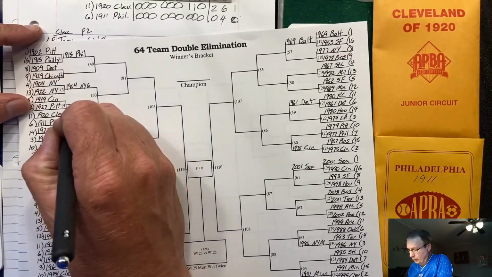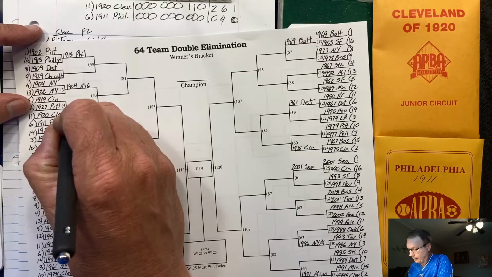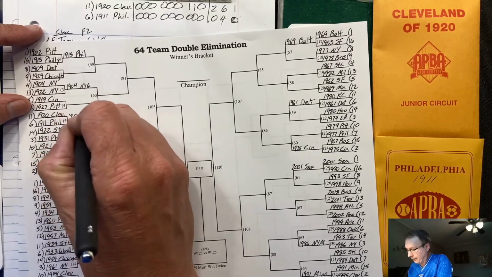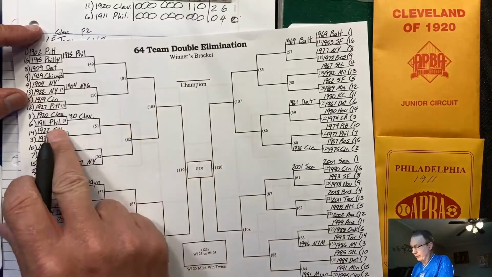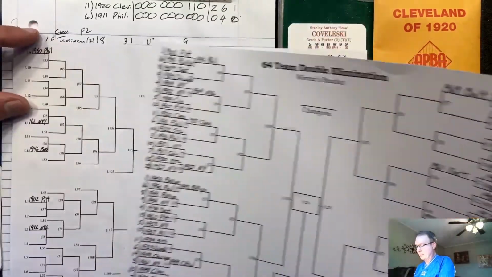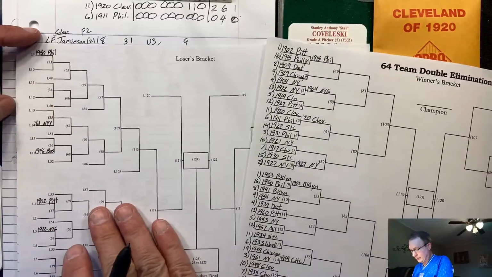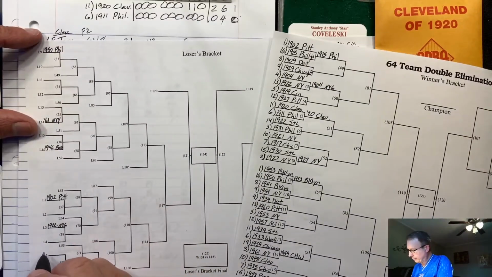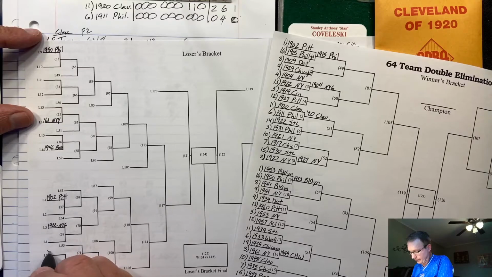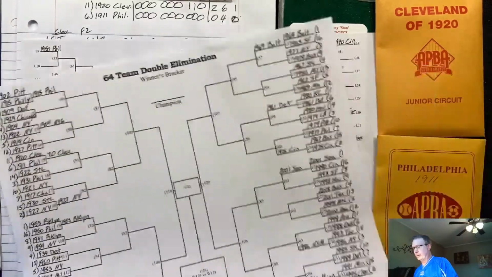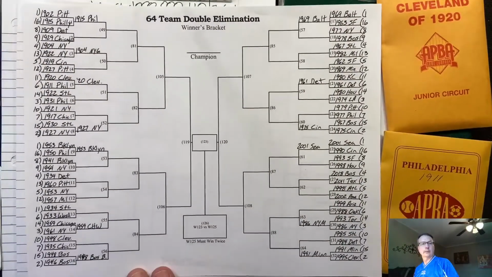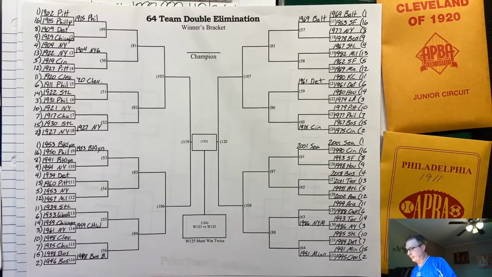So 1920 Cleveland. Goes right there, and we're looking for number 5, game 5 for 1911 Philadelphia. We'll go right there. Does that give you a good view? There it is.